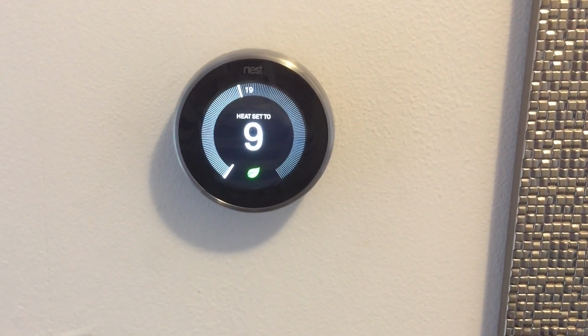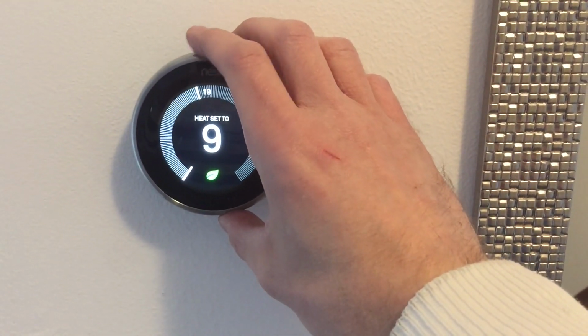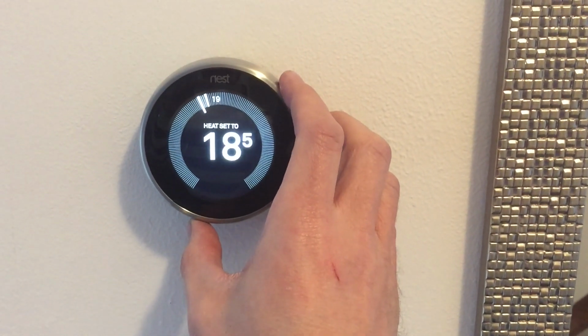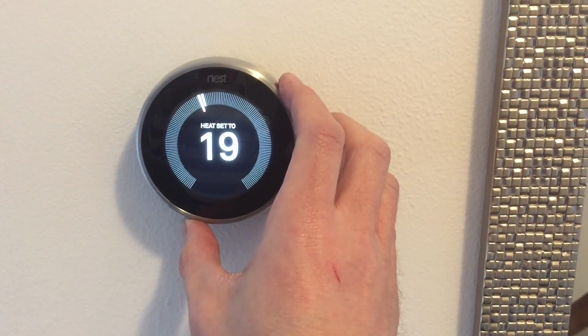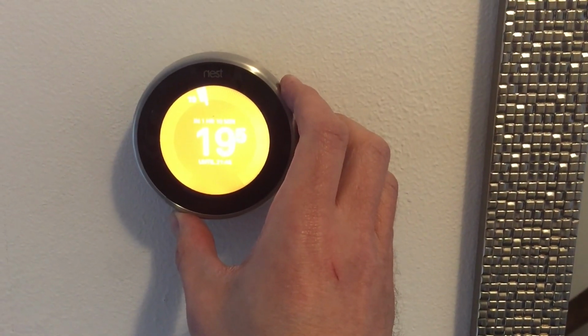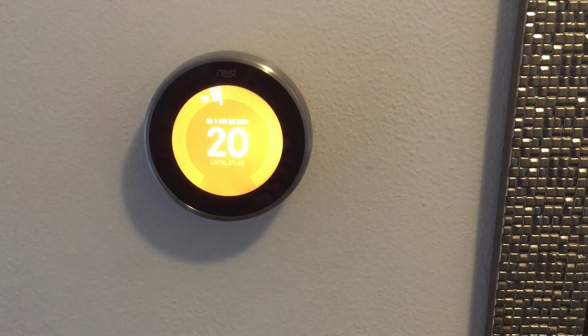So currently the temperature is set to 9 degrees. If we wish to increase this, we just turn the dial to the right and the numbers will increase, and just set it to the temperature you wish to go to. So if we set it to 22 degrees, it's then activated the heating.